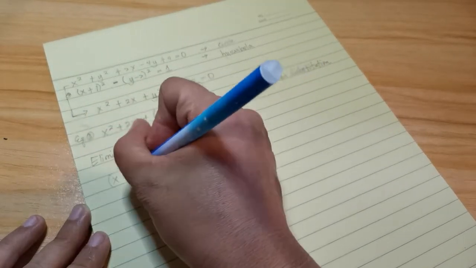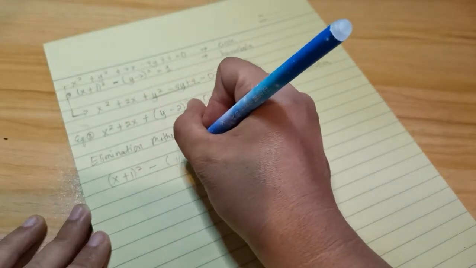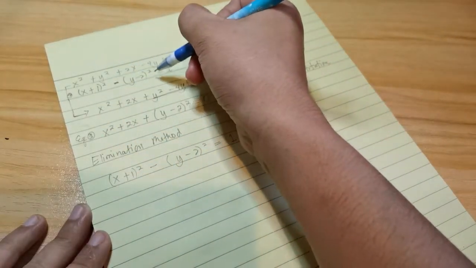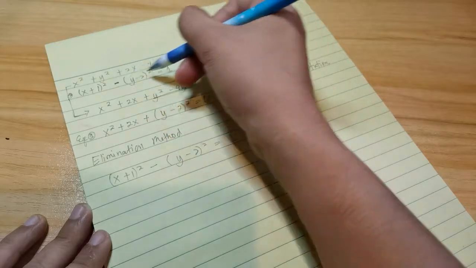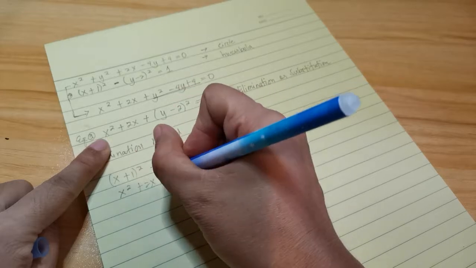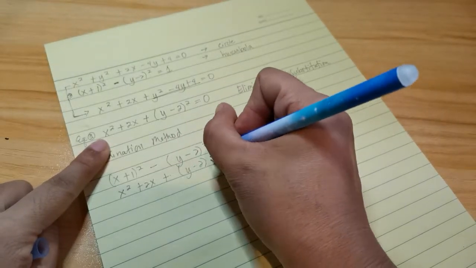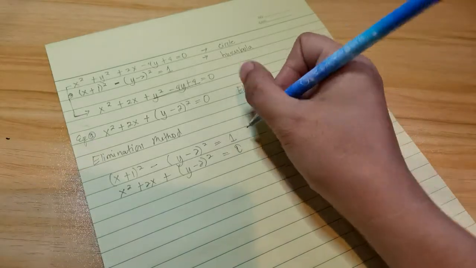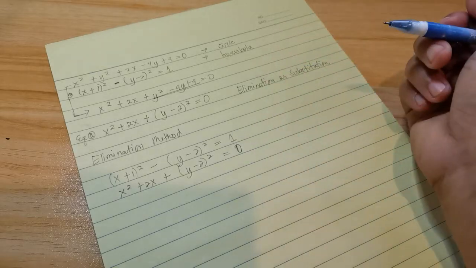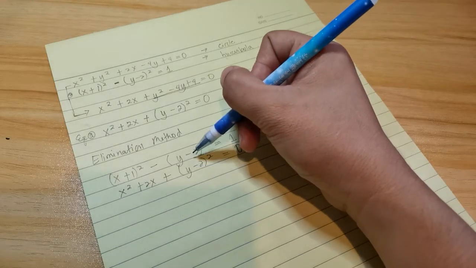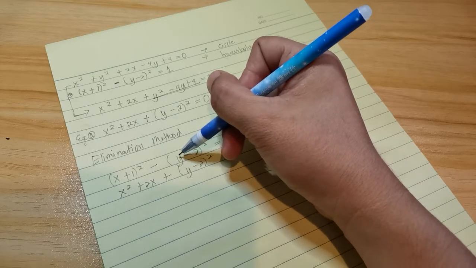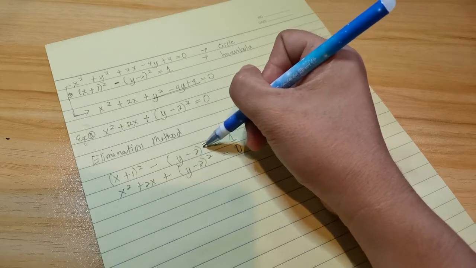So, isusulat natin silang dalawa. Like adding whole numbers, x plus 1 quantity squared minus y minus 2 quantity squared equals 1. And then, ito yung first equation natin kanina: x squared plus 2x plus y minus 2 quantity squared equals 0. Okay, so the main goal of elimination method is to eliminate one of the variables. Okay? So, dito makikita natin, pwede nating eliminate na yung y natin. Kasi magkapareho sila ng quantity. So, we have y minus 2, tapos magkapareho sila ng exponent.